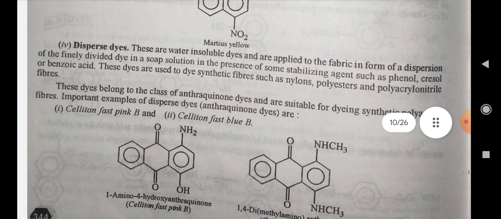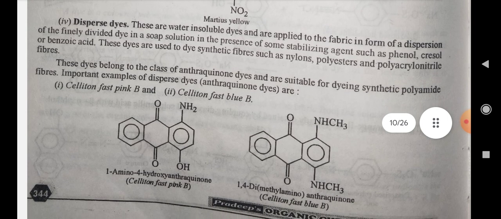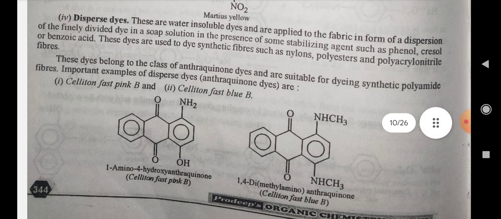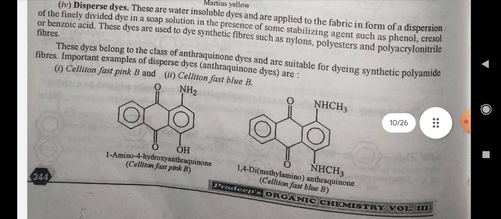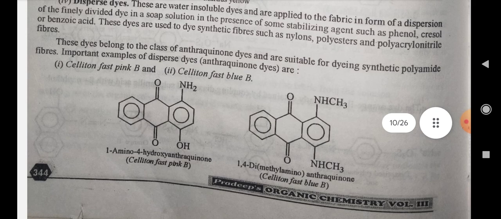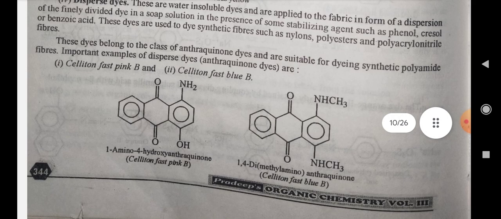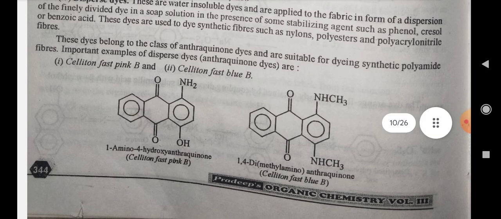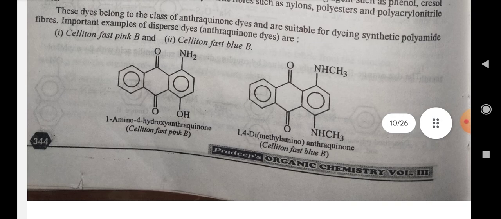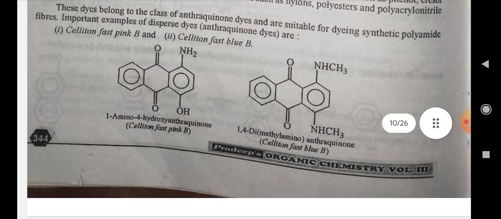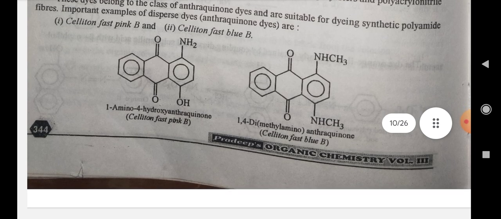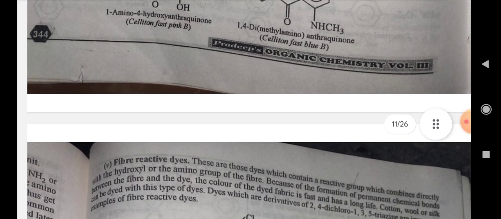Disperse dyes. These are water-insoluble dyes and are applied to the fabric in the form of a dispersion of the finely divided dye in a soap solution in the presence of some stabilizing agents such as phenol, cresol, or benzoic acid. These dyes are used to dye synthetic fibers such as nylon, polyester, and polyacrylonitrile fibers. These dyes belong to the class of anthraquinone dyes and are suitable for dyeing synthetic polyamide fibers. Important examples of disperse dyes are Keratin fast pink B and Keratin fast blue B.